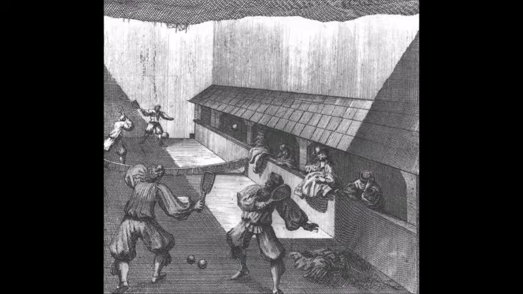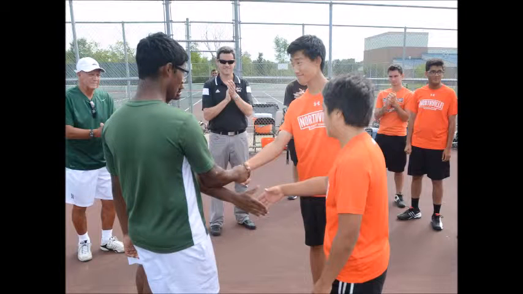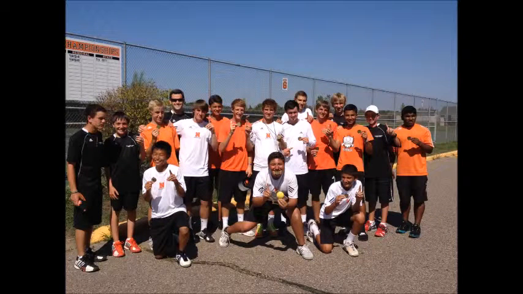Later in 1873, Major Walter Wingfield invented a game called sphäristike, Greek for playing ball, from which modern outdoor tennis evolved. My involvement through the sport of tennis is I have been playing since the 7th grade and have been a part of the Northville High School varsity tennis team since sophomore year.